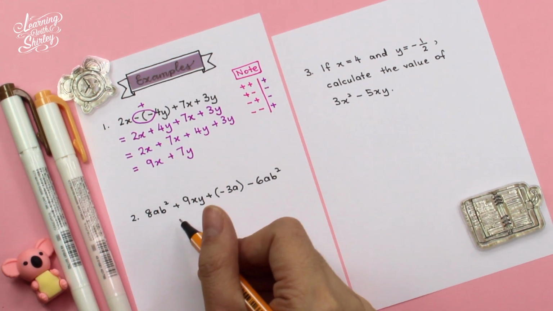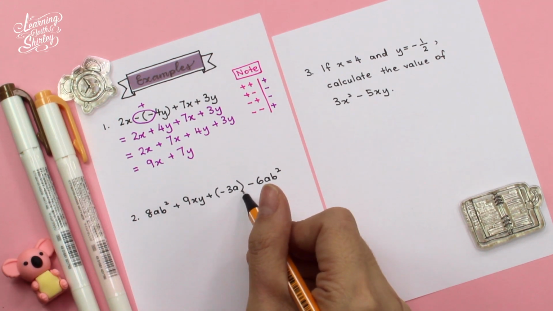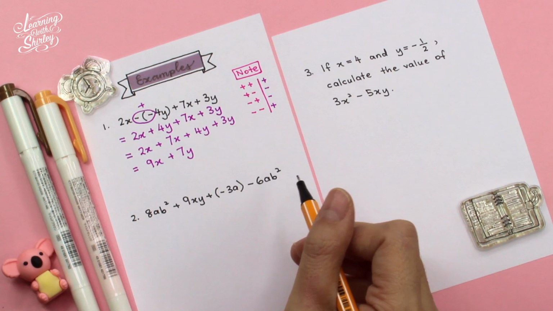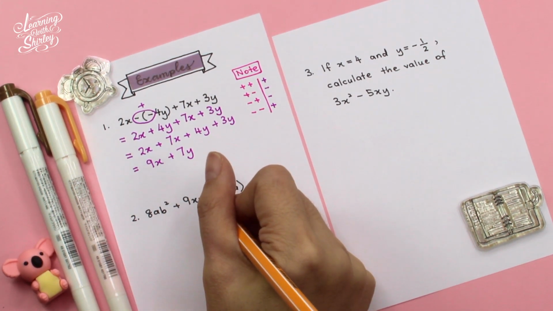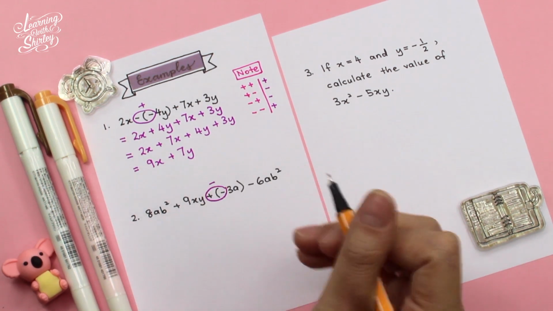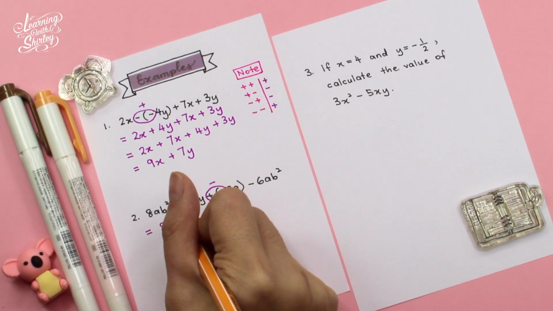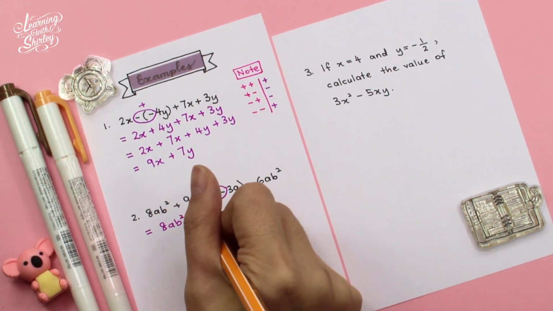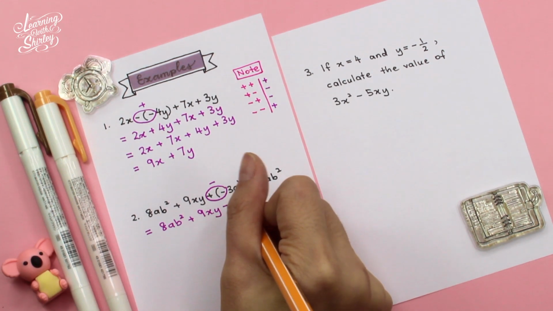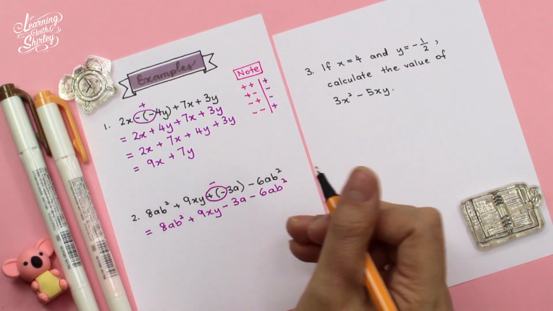8ab squared plus 9xy plus minus 3a, which is negative 3a, minus 6ab squared. So first of all, we have to simplify this sign. Positive negative becomes negative. So the next step will be 8ab squared plus 9xy minus 3a minus 6ab squared.